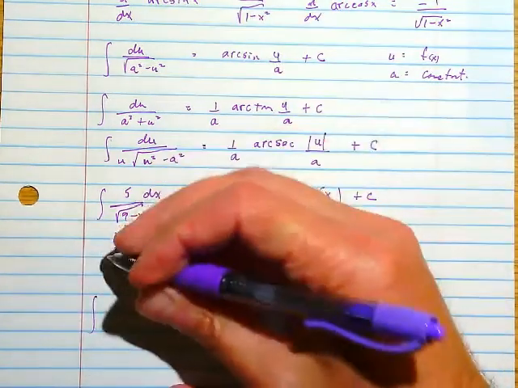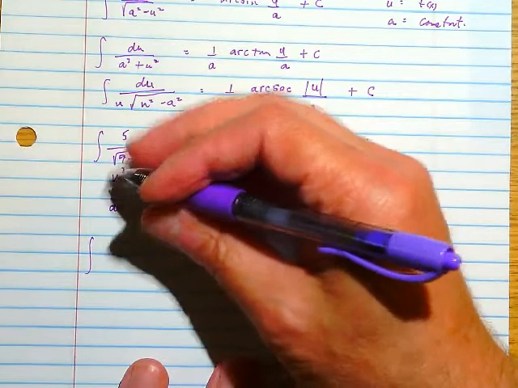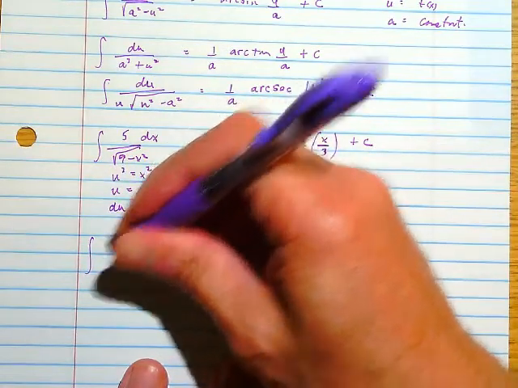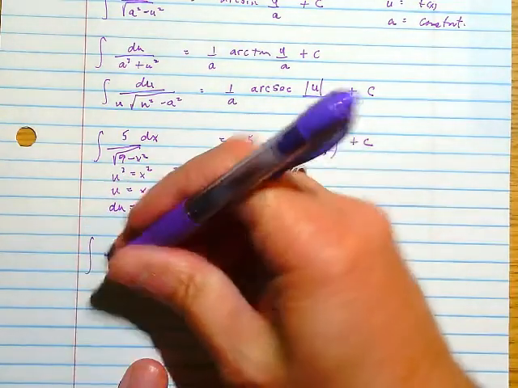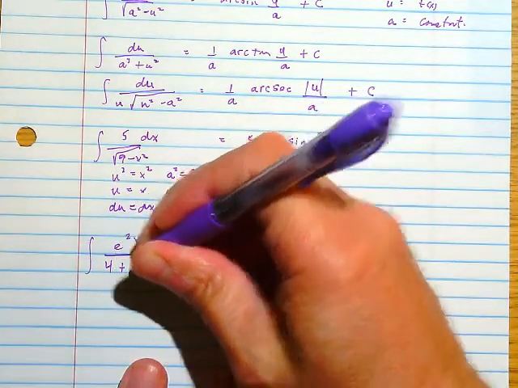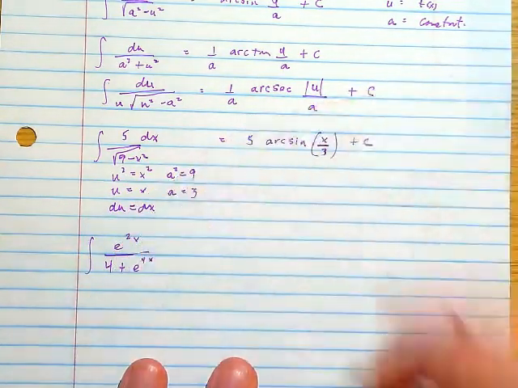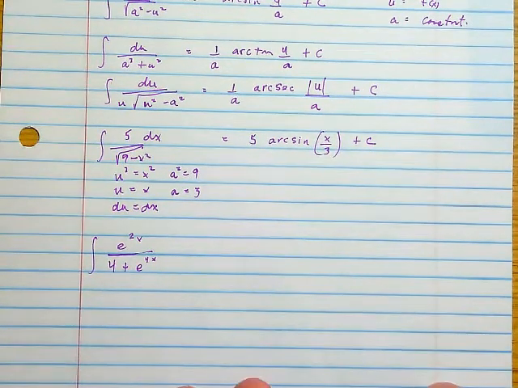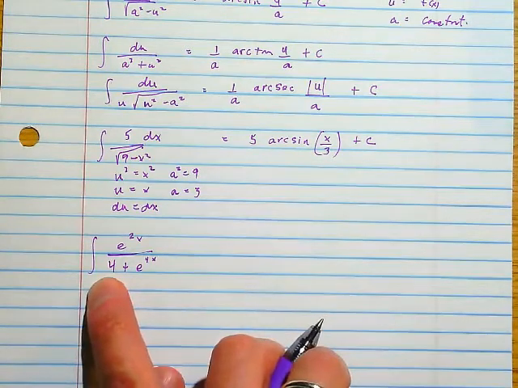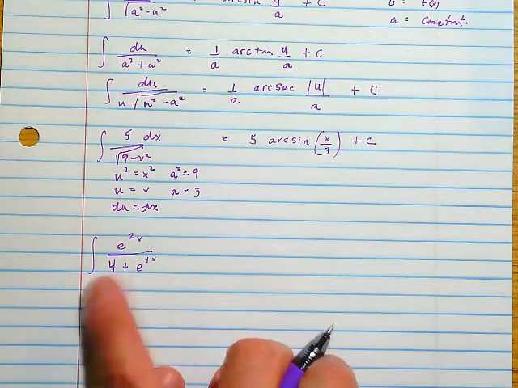Another one. A lot of times we see these, for some reason, with e to the something and arctans, so just to keep it fun, e to the 2x over 4 plus e to the 4x. Well, in this set, it would make sense that this has to be arctan, because there's no square root, and there's a plus, and this could be a u squared, and this could be an a squared, or vice versa.